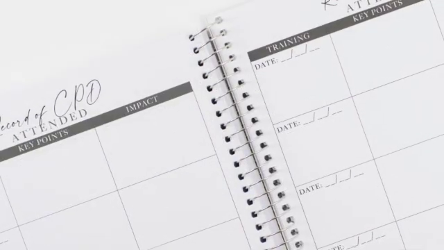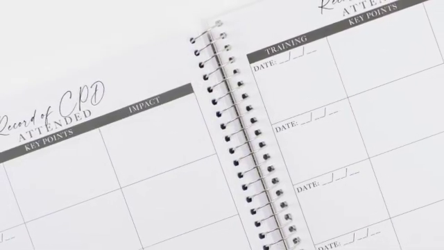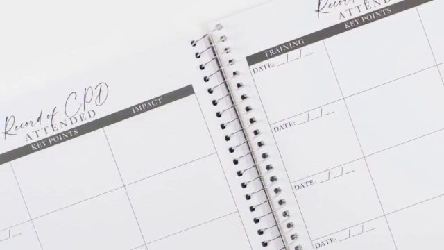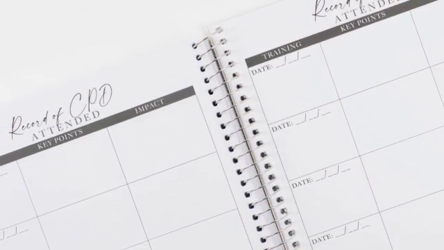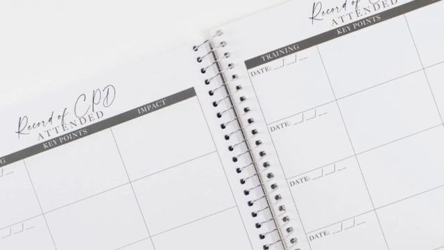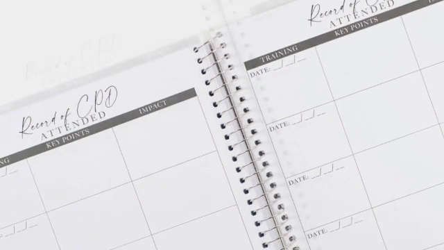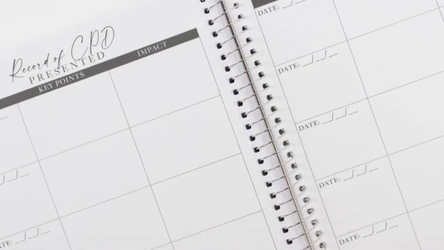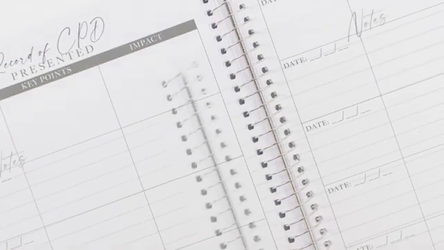We then have space to record your professional development that you've attended. You can record where the training was, what date it was on, the key points that were made, and what the impact was of that training. This is then followed by some CPD records of CPD that you've presented rather than attended.